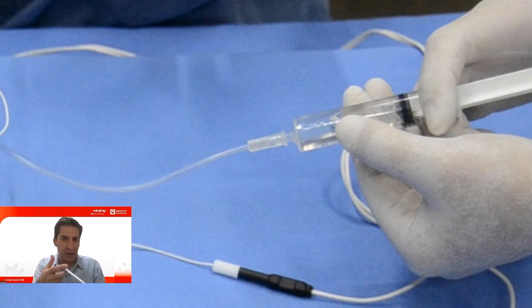And during injection, if the needle is attached directly to the syringe, you can move the syringe, the tip of the needle, and touch the nerve. So the extension line is mandatory.